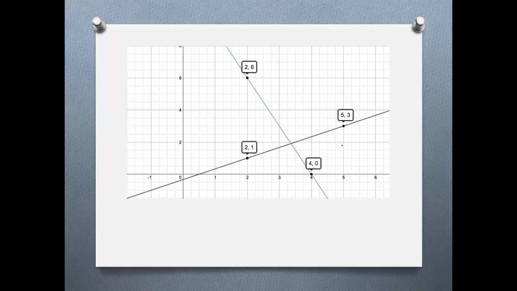I've got a black line and a blue line, and I'm going to do the black line first. In order to use point-slope, I need to remember point-slope is y minus y1 equals m times x minus x1. This y1 and this x1 come from any point on the line, and I actually have a couple of them. The key thing I need to do is figure out what m is.